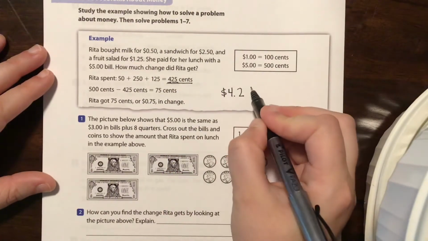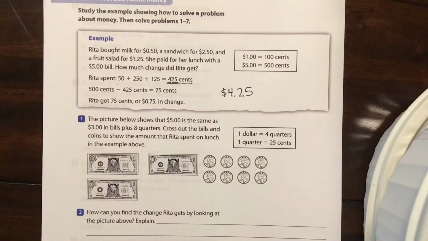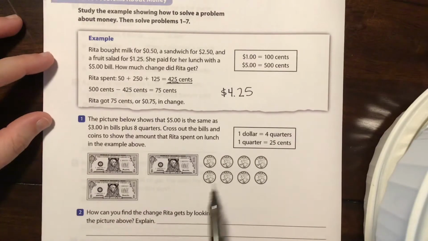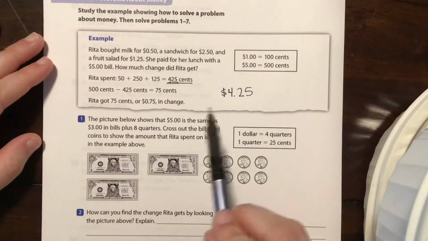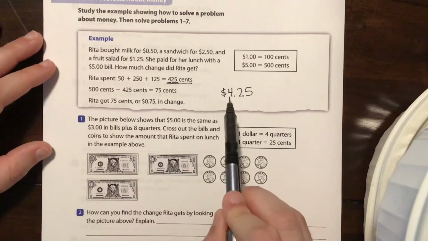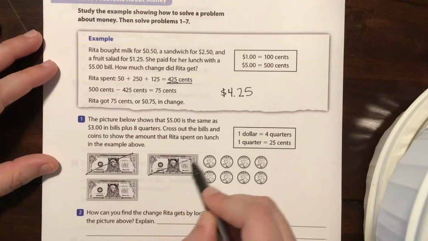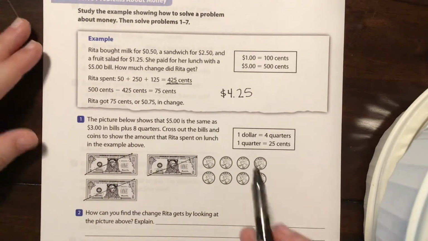So that makes $4.25. So what we want to do is cross out $4.25 from the money that's shown here in the picture. We'll start with the $1 bills. So we need 4 whole dollars. So that would be $1, $2, and $3. Well, we need one more whole dollar.